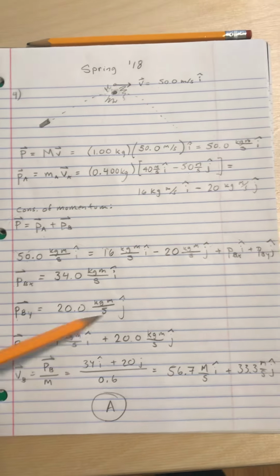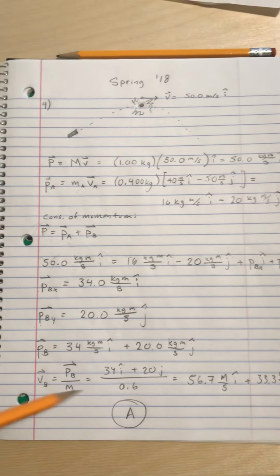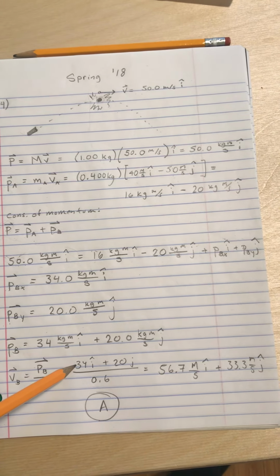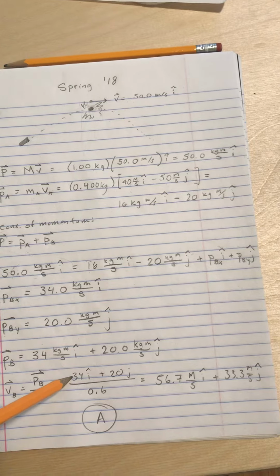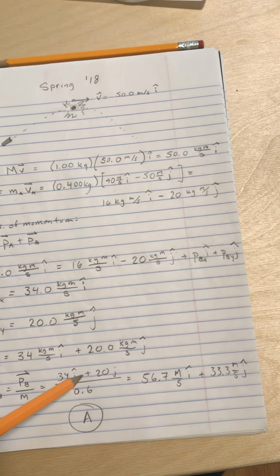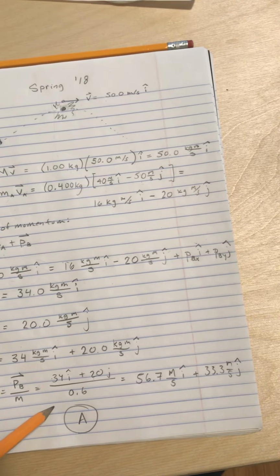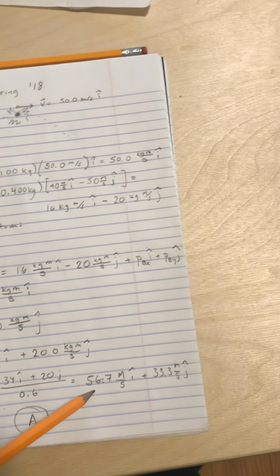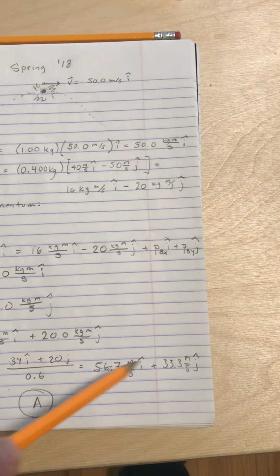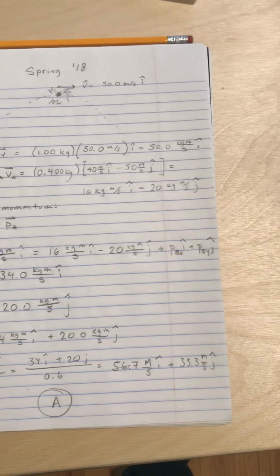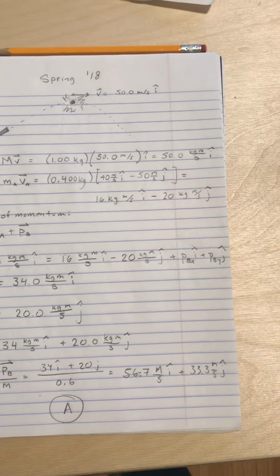We can write the full vector out by putting those pieces together, and then to get the velocity, we just take the momentum, which is 34 kilogram meters per second in the i direction, plus 20 kilogram meters per second in the j direction, divided by the mass, which is 0.6 kilograms, and we get 56 meters per second in the i direction plus 33.3 meters per second in the j direction, and that gives us a solution for B.